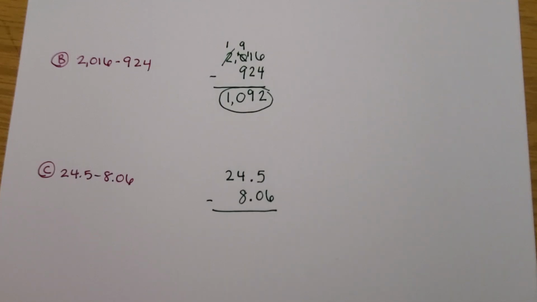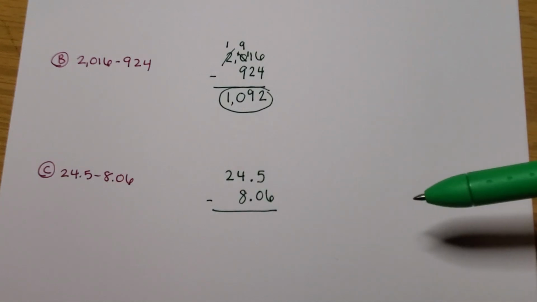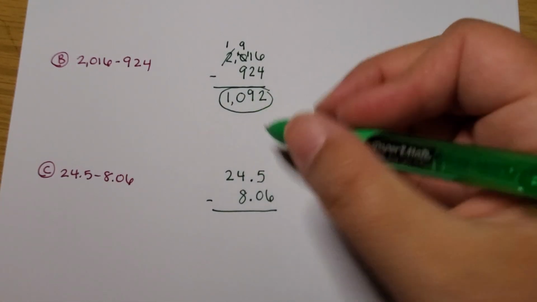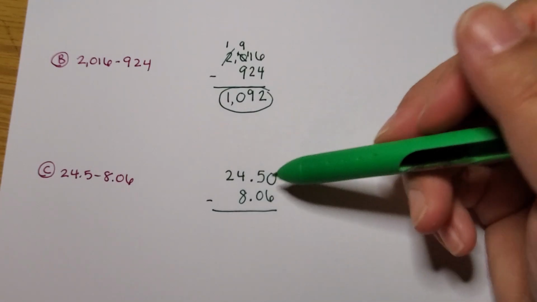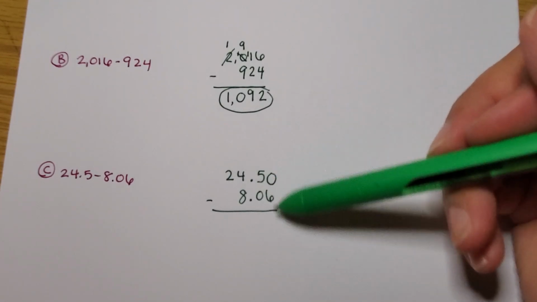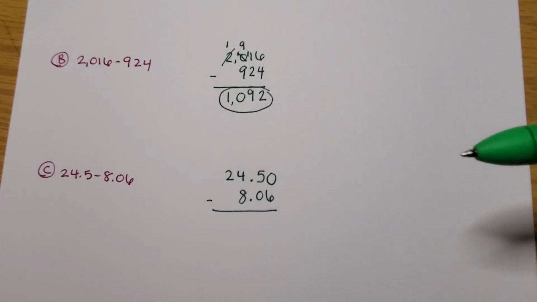Now, one of the challenges with decimals is that sometimes you get some decimals that are longer than other decimals. So to help us make sure everything is nice and aligned, we're going to add a 0 here to help us out. So you can just add zeros to the right so that everything lines up. Now we can go ahead and subtract.